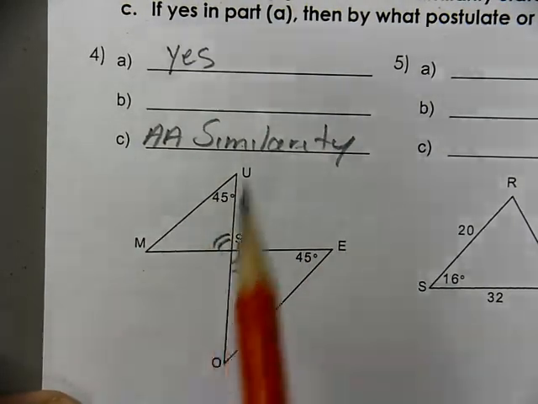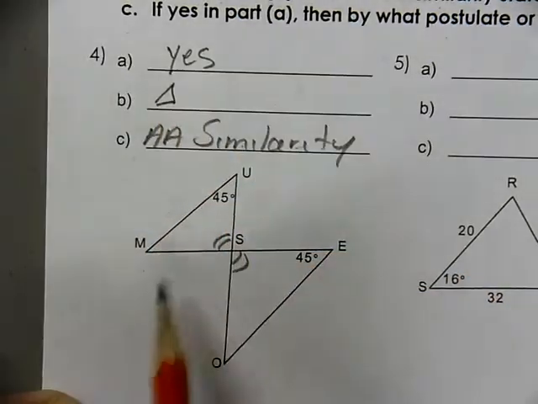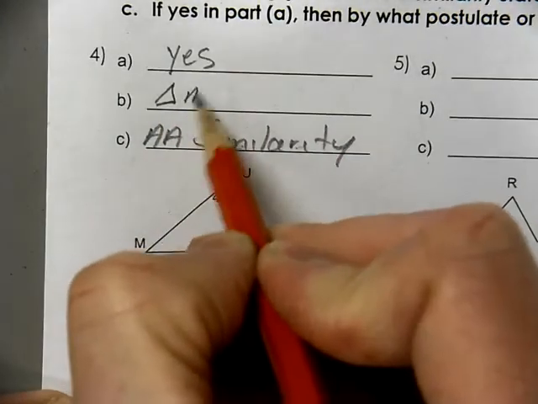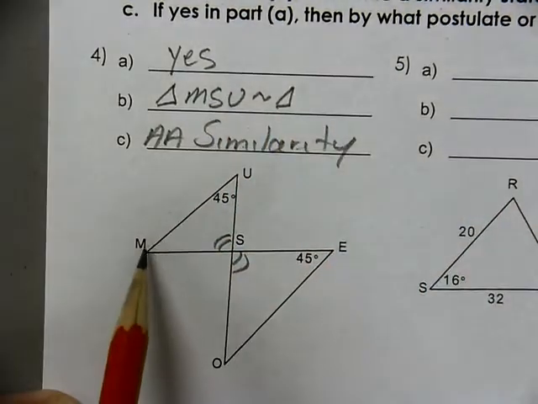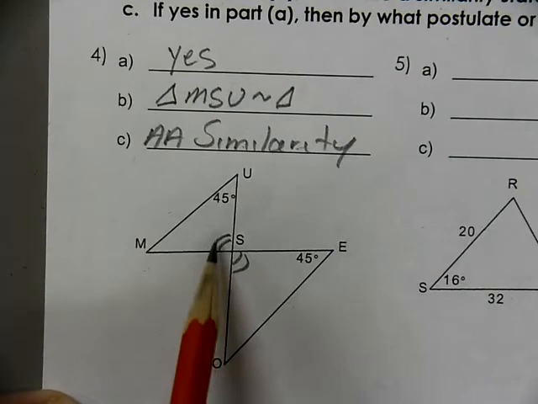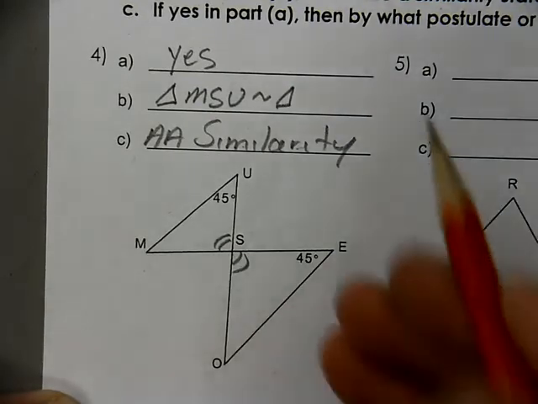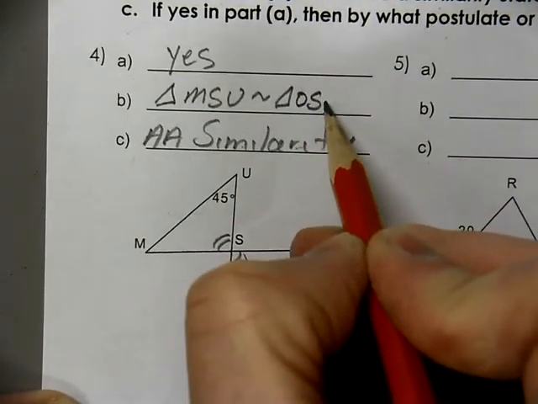Since they are similar to each other, you can name the first triangle any way you want. MSU would be a good way. M was the no tick mark. S was the 2 tick mark. So OSE.